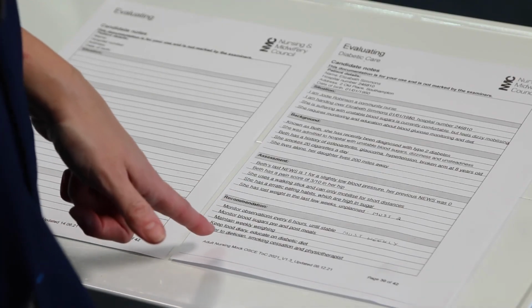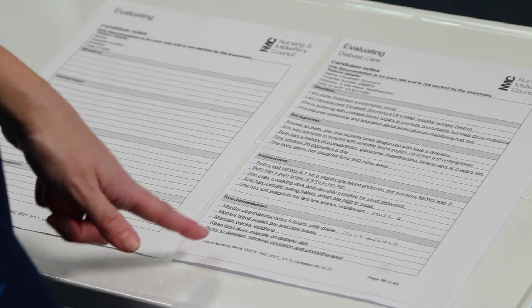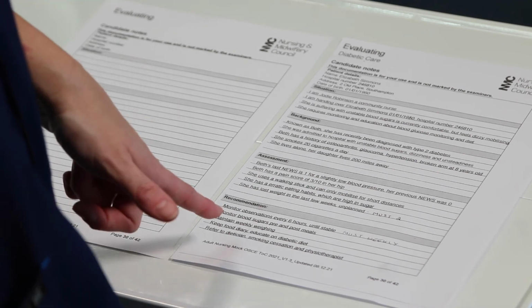So we're going to mention the referrals we'll make. So we're referring this patient to the diabetic nurse.